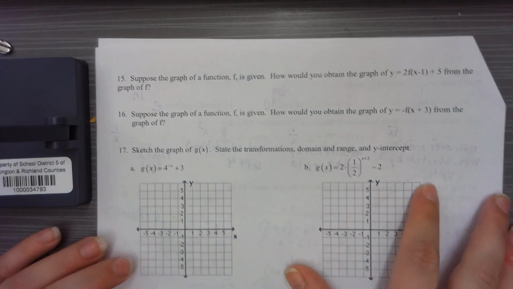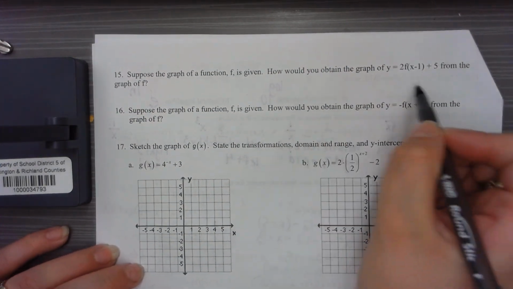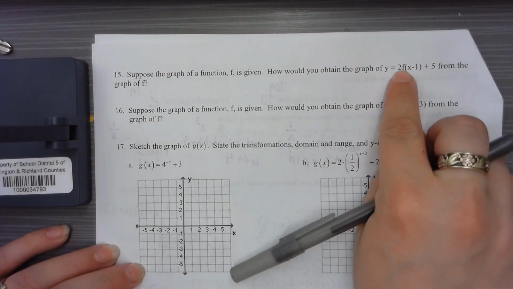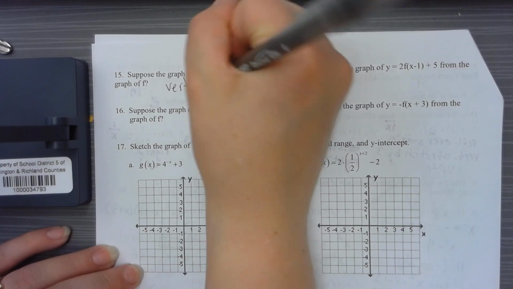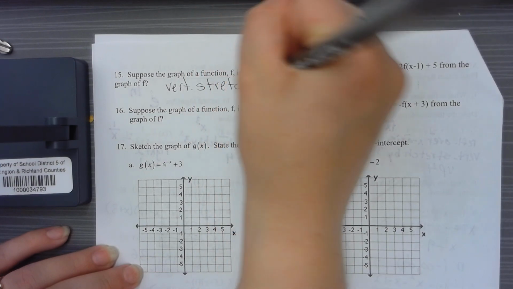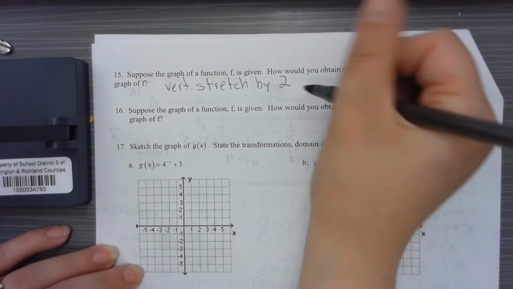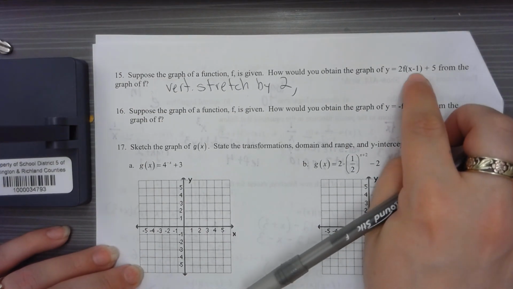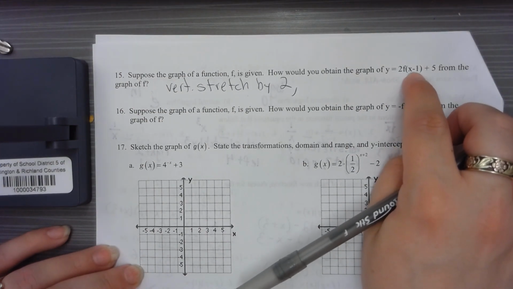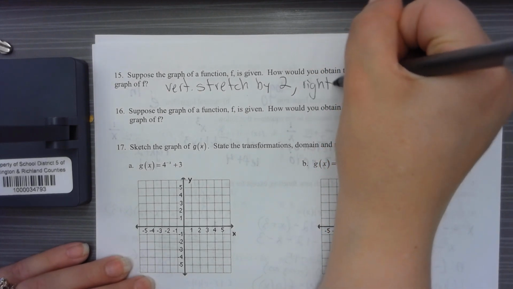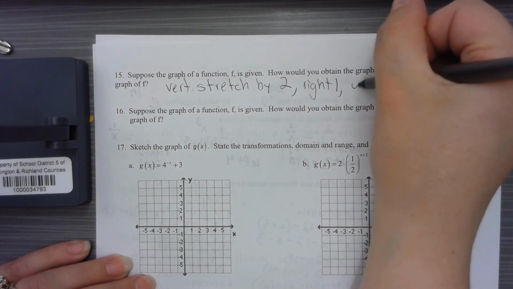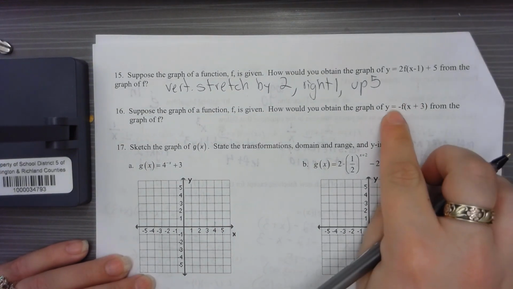Okay. Suppose the graph of a function f is given. How would you obtain this? Well, that 2 out front is giving you a vertical stretch by 2. Okay. That x minus 1 inside the parentheses, that's the opposite of what we think, so we're actually going to the right one. And then that plus 5 on the outside means we're going up 5.